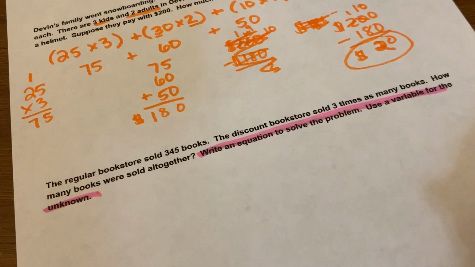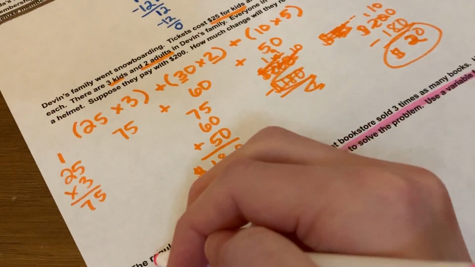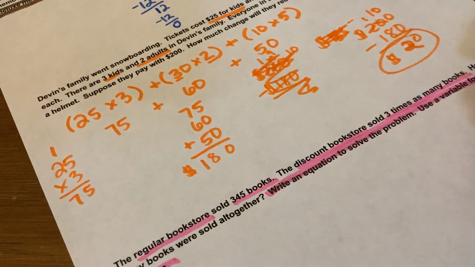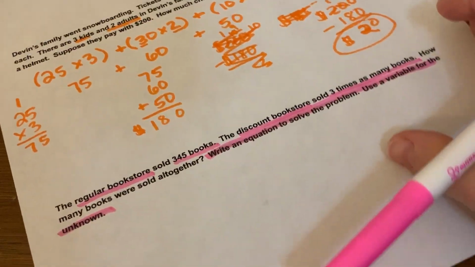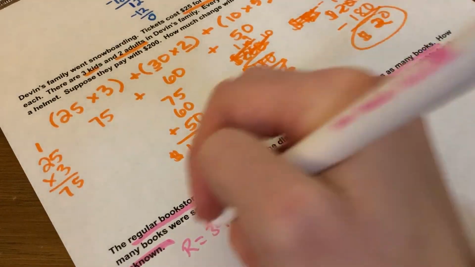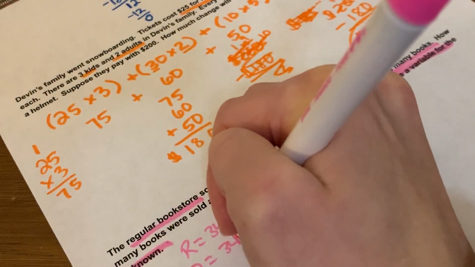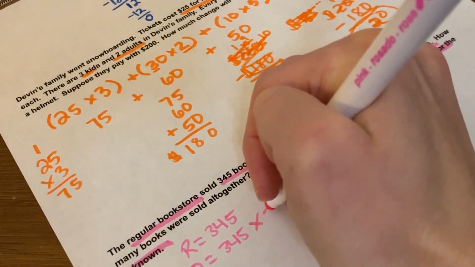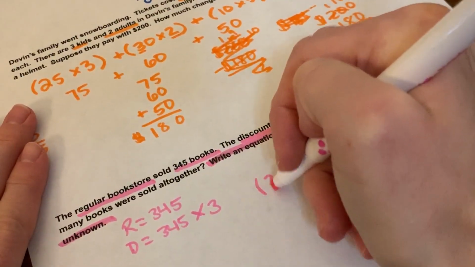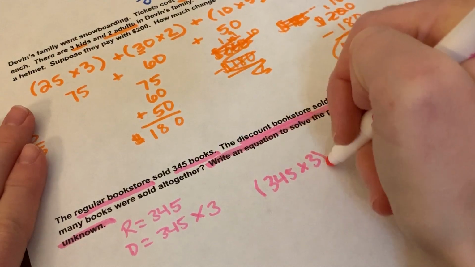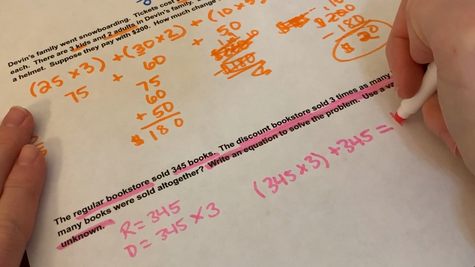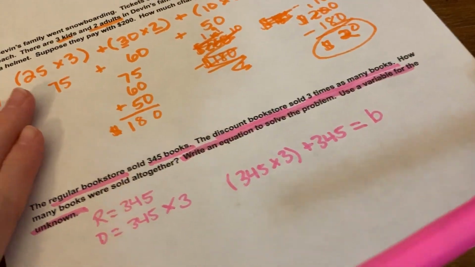Okay, so the regular bookstore is going to sell 345 books. And the discount is going to sell 3 times as many books. So we want to know how many are all together. The regular gave us 345, and the discount gives us 345 times 3. So here's how we would write this if we were using a variable. We would say 345 times 3 plus 345 gives us B for the number of books, okay?